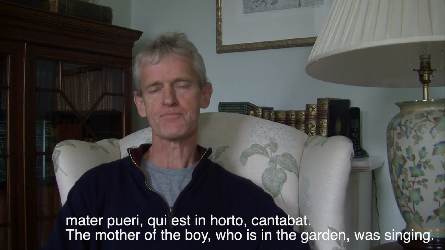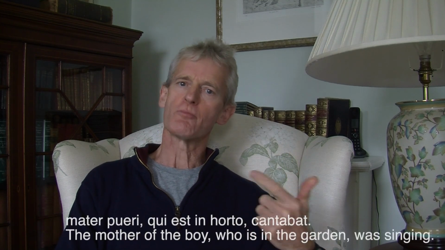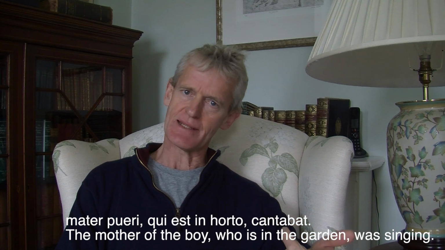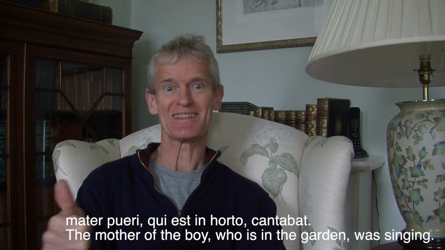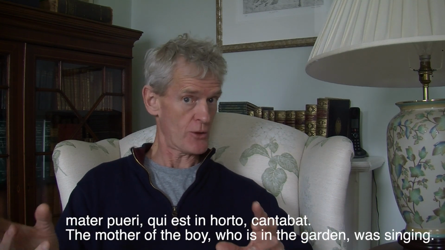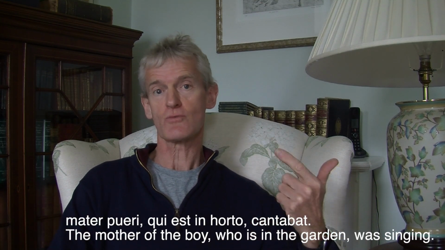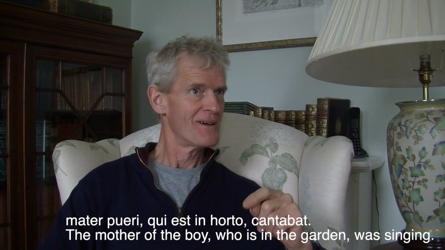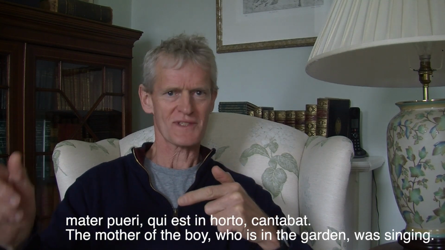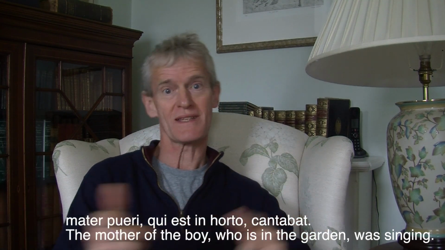How hard can it be? And just before we move on from that one, just look at how brilliant Latin is. In English, that sentence is just a little bit ambiguous. The mother of the boy who is in the garden was singing. Well, whom did we mean when we said who is in the garden? In English, it's ambiguous. Well, who was in the garden? Was it the mother or was it the boy?